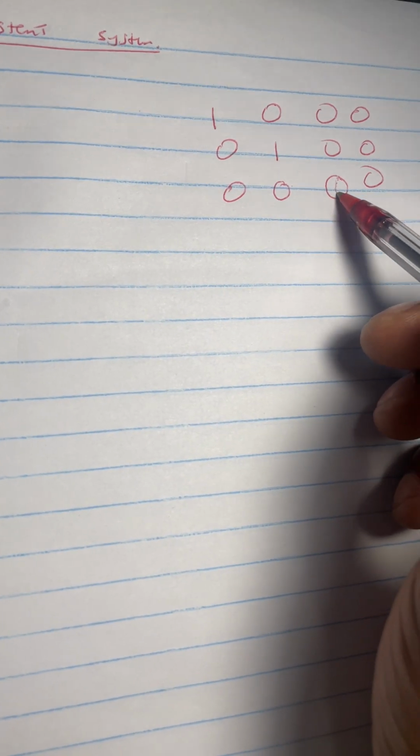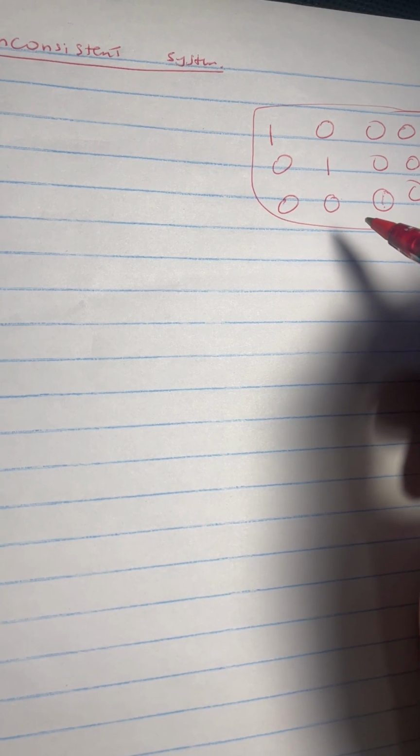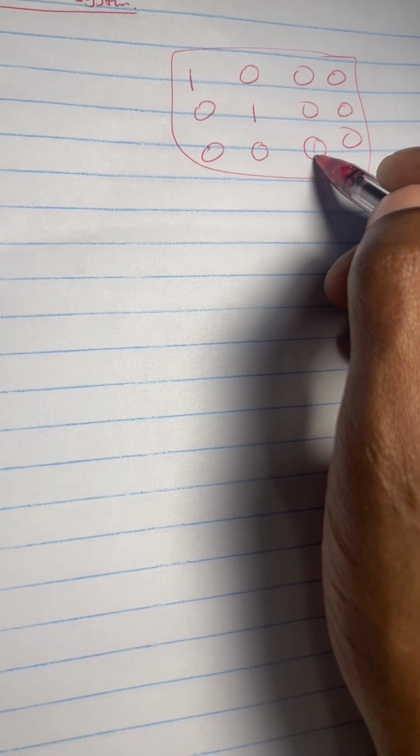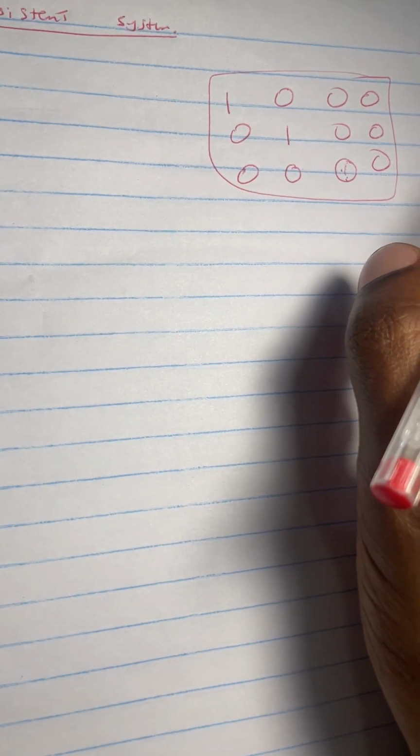Okay, here we're going to have 0 instead of a leading entry, you see. So here we're supposed to have a leading entry, but we don't have a leading entry. Therefore, we call this system inconsistent because of this 0. If we had a 1 here, we would call it a dependent system, and it has one solution.